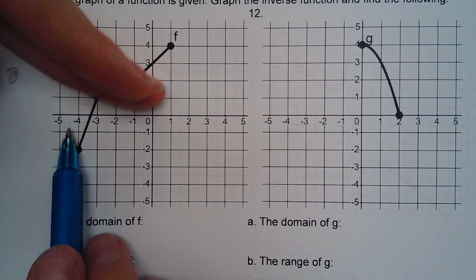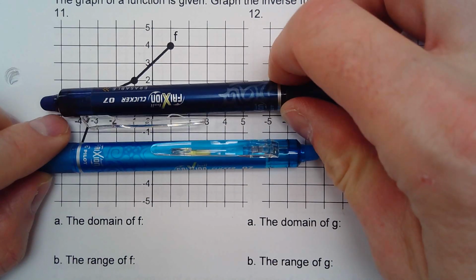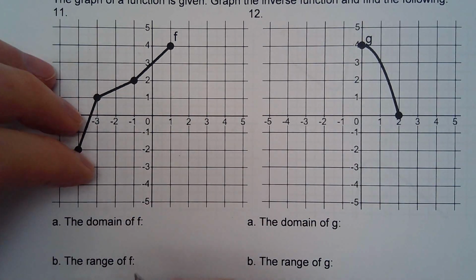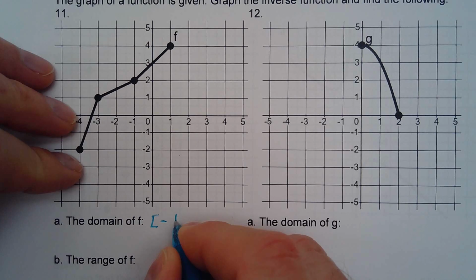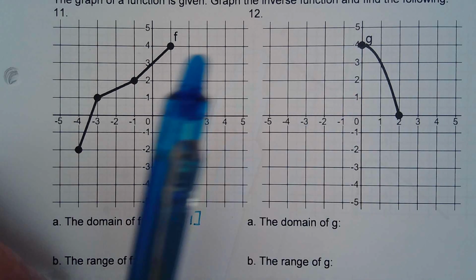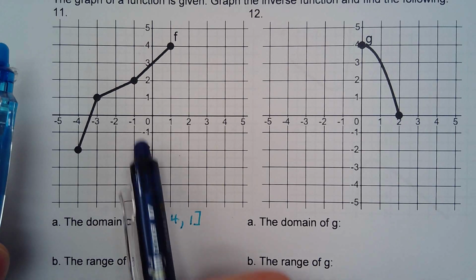Flattening this out, I get -4 to 1 for the domain. For the range, flattening it out, I get -2 to 4.